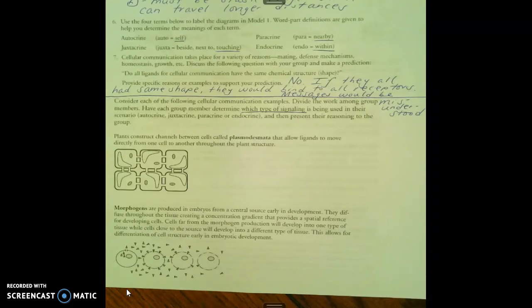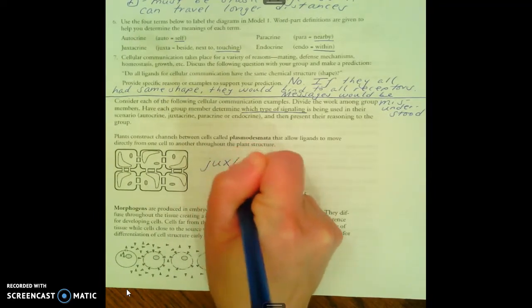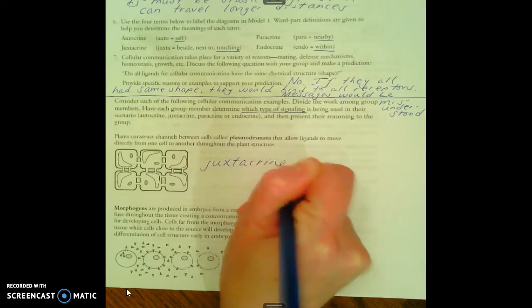Let's double check ourselves on these scenarios. So first, we've got plasmodesmata. We've seen these before. Remember that these are channels that connect plant cells so that materials can flow between them, including signaling molecules. Since plasmodesmata are characterized by cells touching one another, what's our best type of signaling if they're touching? Good. This is a great example of juxtacrine signaling.